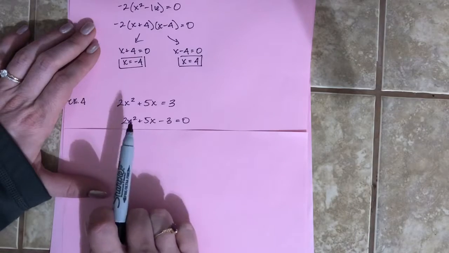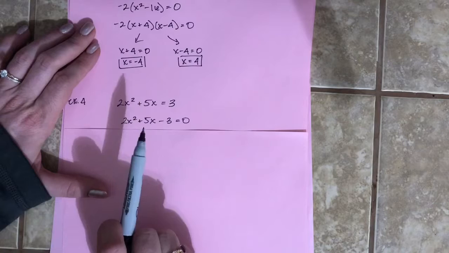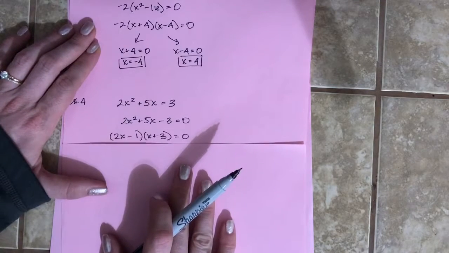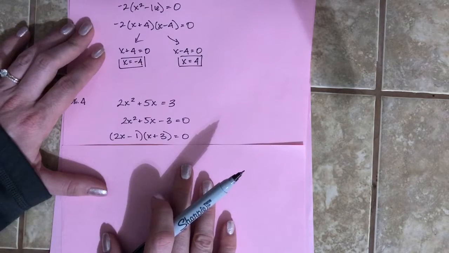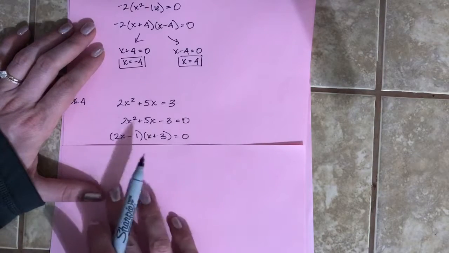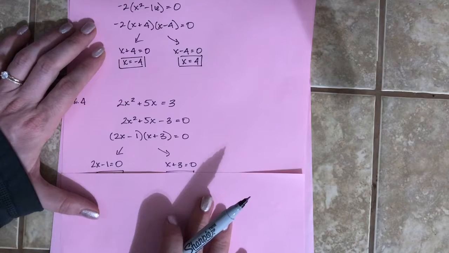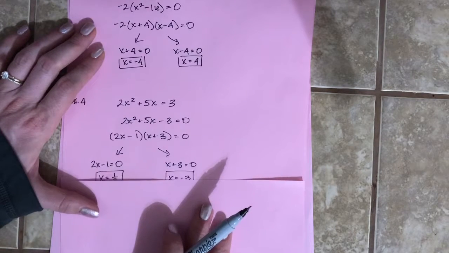And it can't be factored out. You can use your method of choice here: slide and divide, guess and check, factor one way or another, and then set each factor equal to 0 and solve each equation.